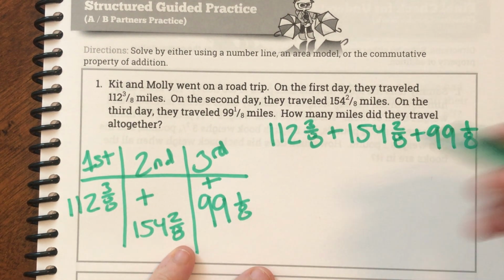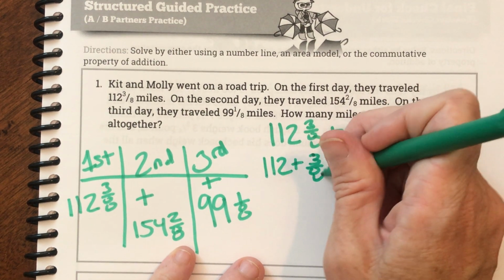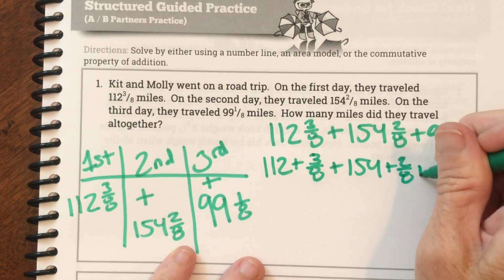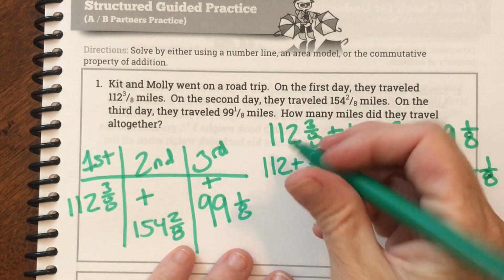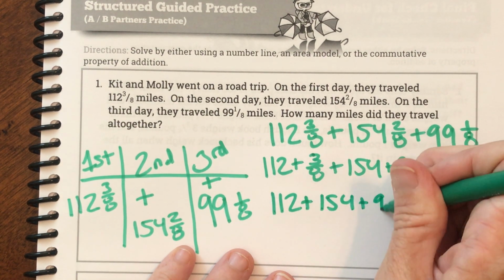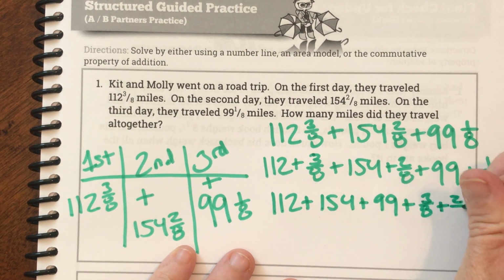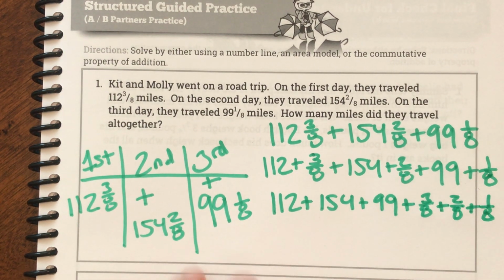And then let's decompose, which means we break up our fractions from our whole numbers. And then let's use the commutative property of addition to rearrange them. So let's put all of our whole numbers together, and let's put our fractions together. 3/8 plus 2/8 plus 1/8. Okay, then let's add our whole numbers.